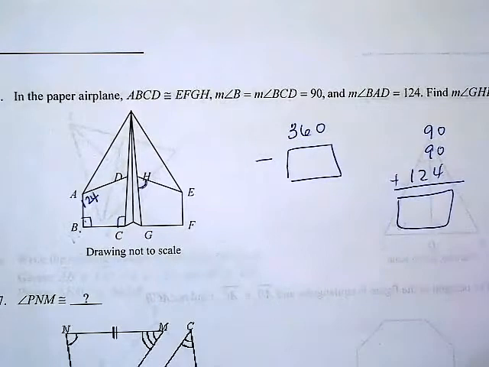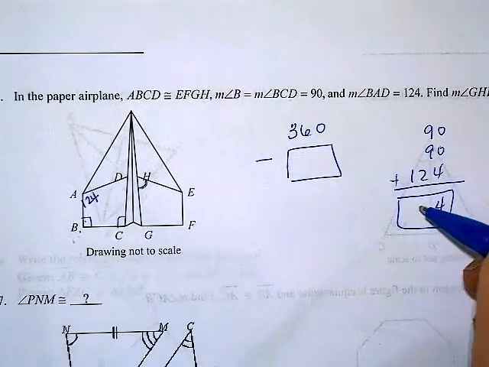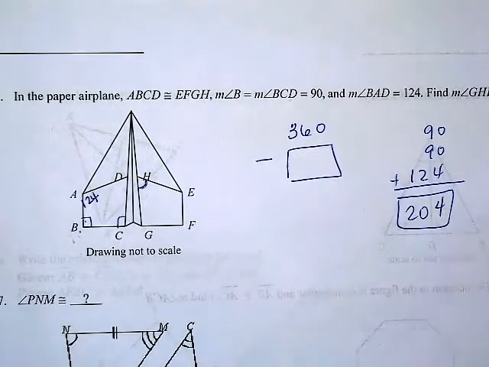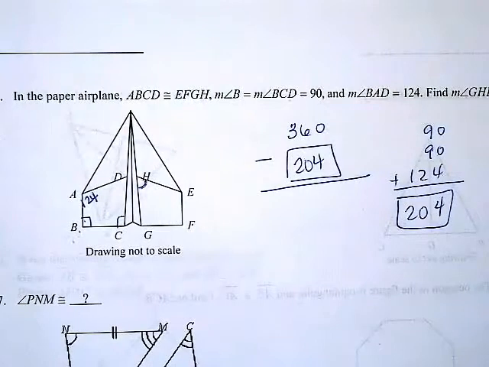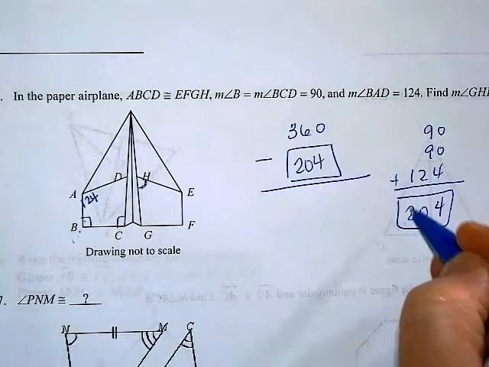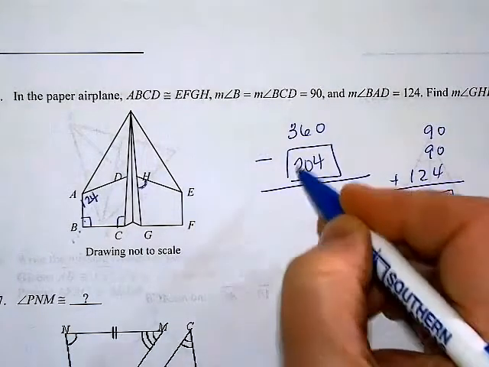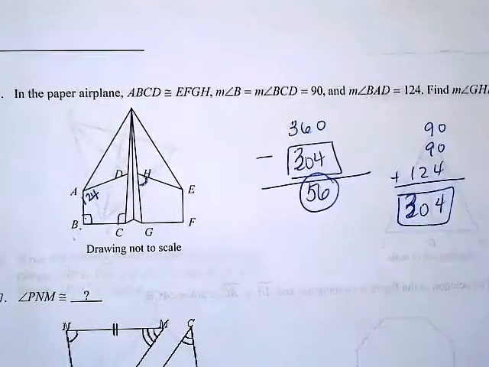What did we say? Somebody said really loud and clear, 204. Thank you. I think you're right. So what happens when you subtract that from 360? 156. I think it's 304. So my answer here is 56 degrees.